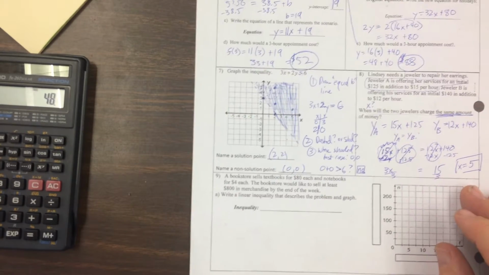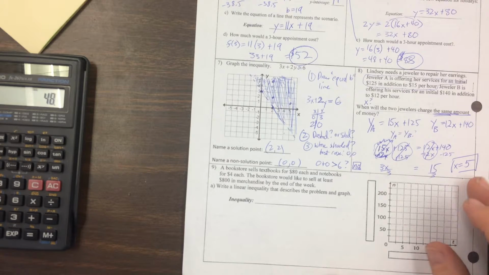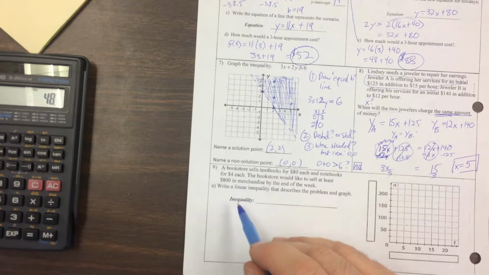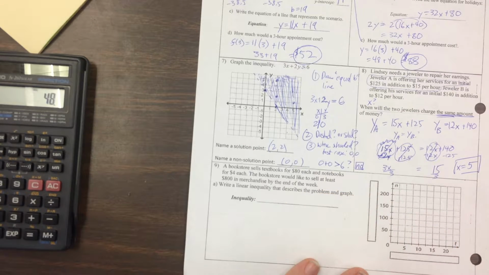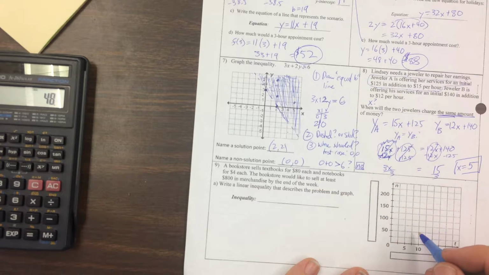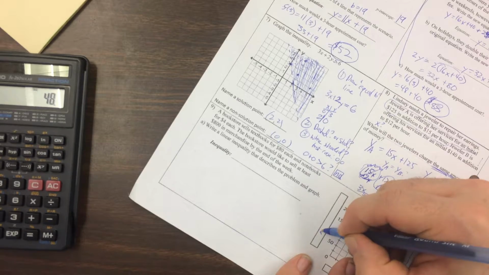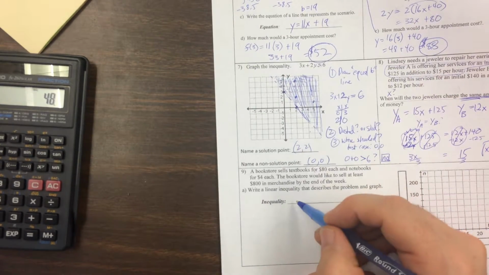A bookstore sells textbooks for $80 each and notebooks for $4 each. So once again, we notice that we've got an each and an each, which means that there are two variables that are multiplied. So let's look here. Which one of these is going to be notebooks and which one is going to be textbooks? Well, if textbooks are $80 each, probably here we're talking about, let's see.